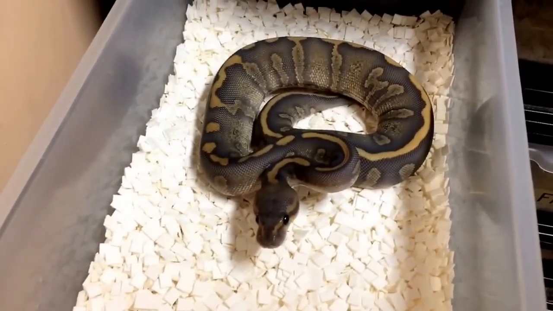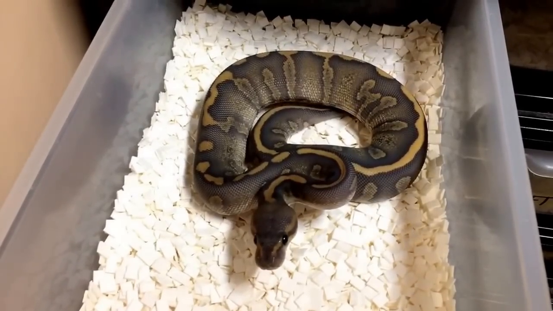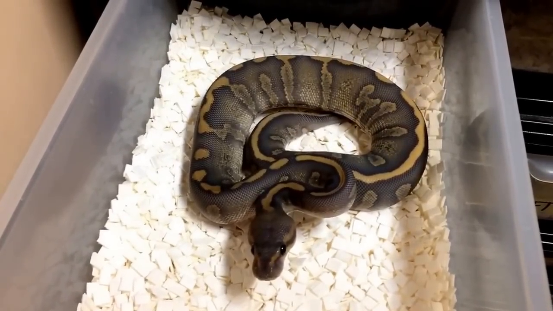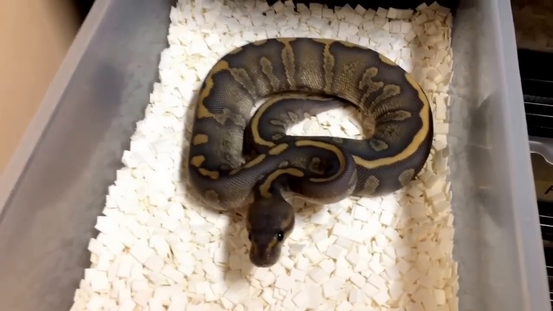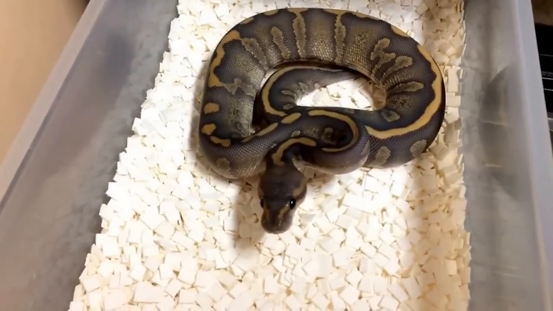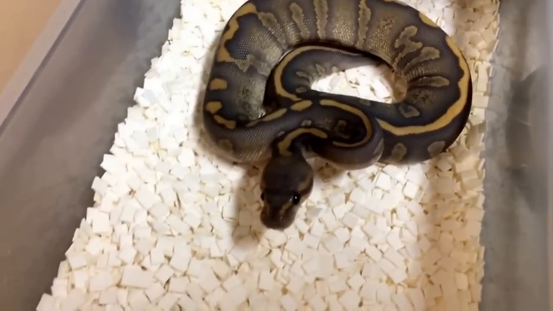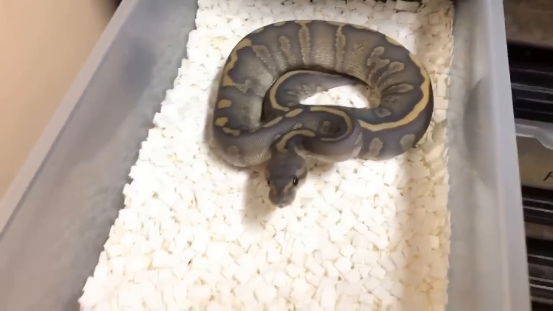So this animal you're looking at is a super chocolate orange ghost, and that's what it is. But what it actually is: chocolate, chocolate, orange ghost, orange ghost. And that's what makes it look this way. So, let's go over what's in this thing.